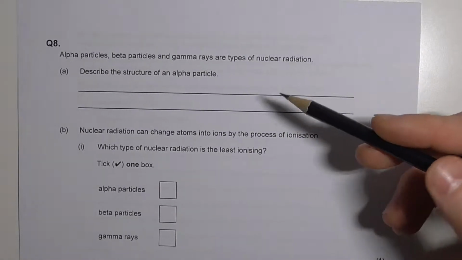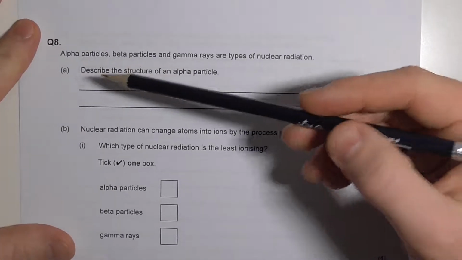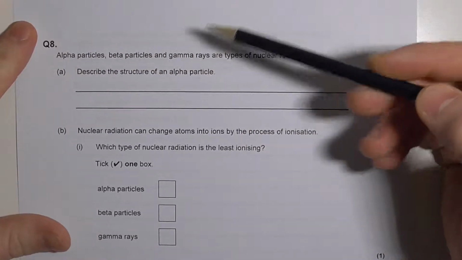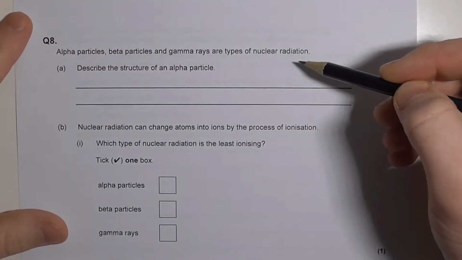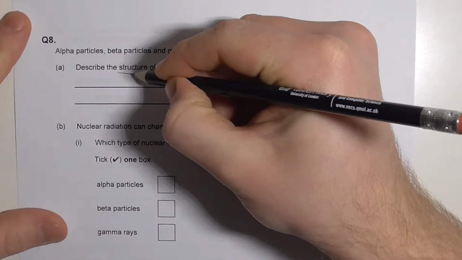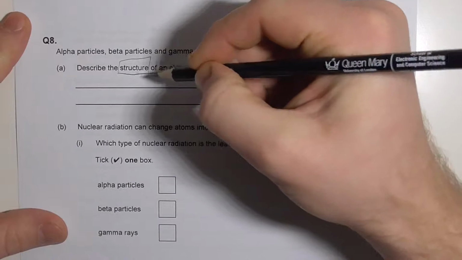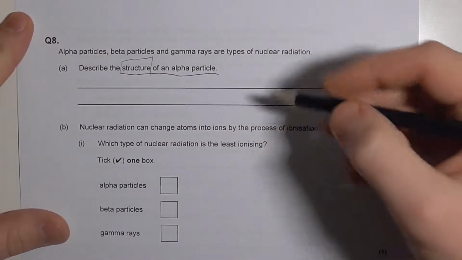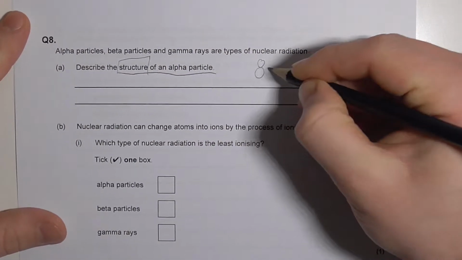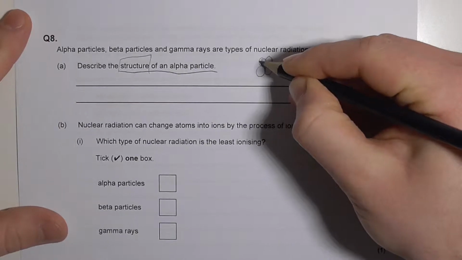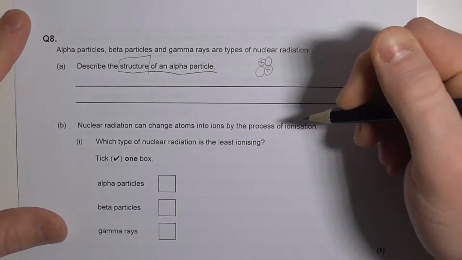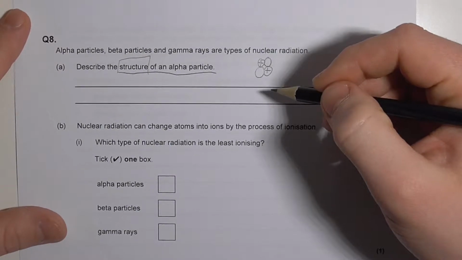Here we have a question about atomic structure. So alpha particles, beta particles and gamma rays are types of nuclear radiation. Describe the structure of an alpha particle. By structure, it wants to know what it consists of. So an alpha particle looks a bit like this. It's the nucleus of a helium atom.